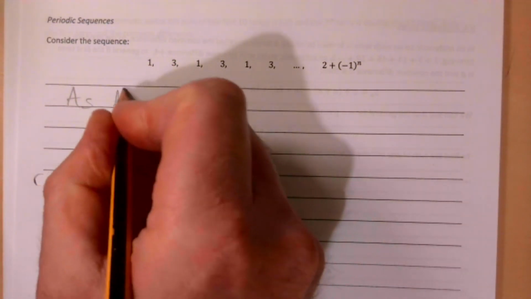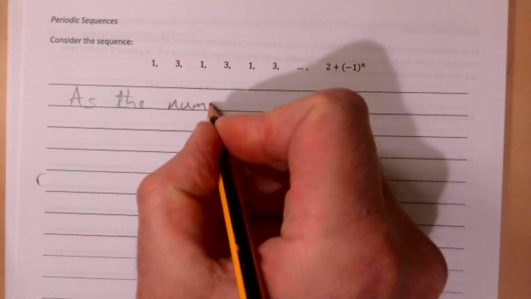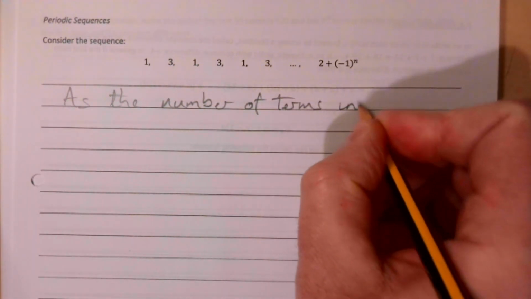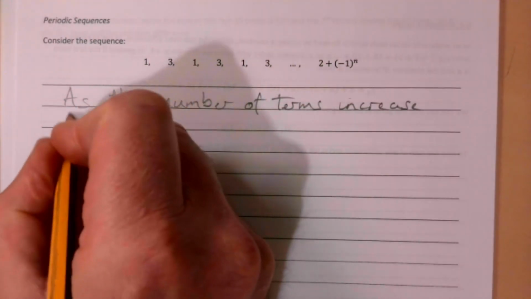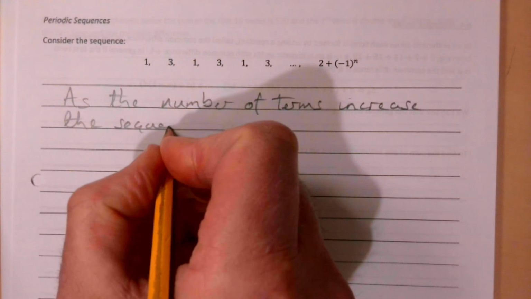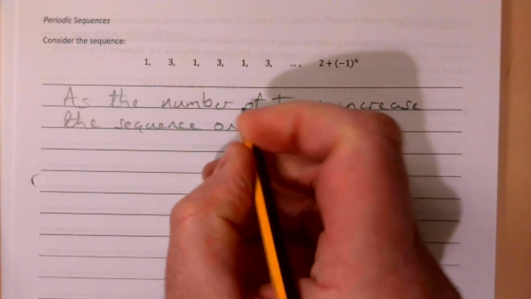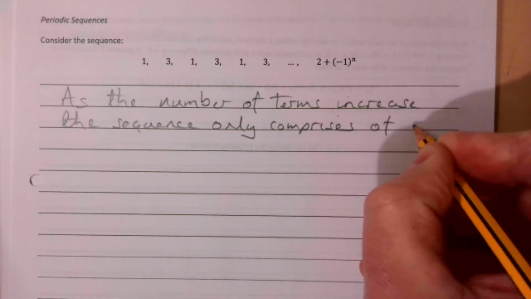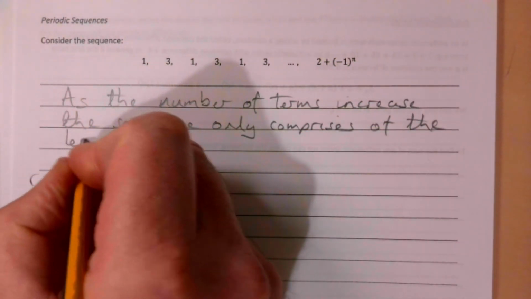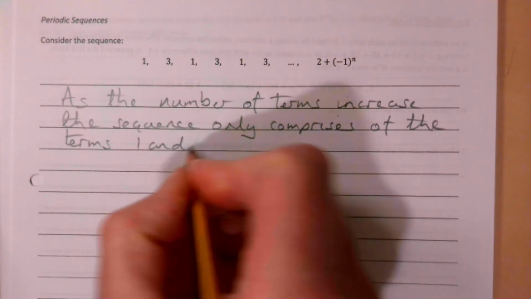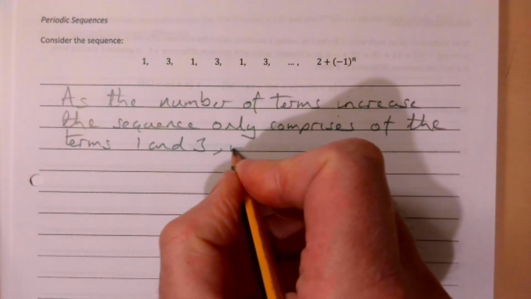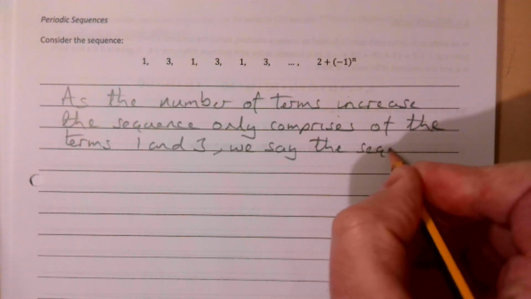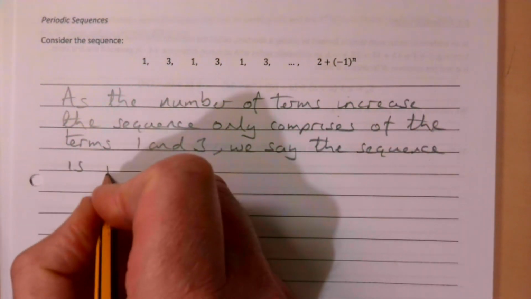So as the number of terms increase, the sequence only comprises of the terms 1 and 3. We say that sequence is periodic.